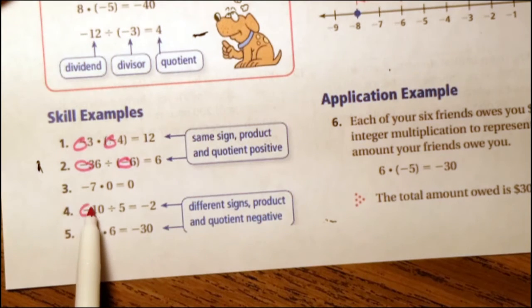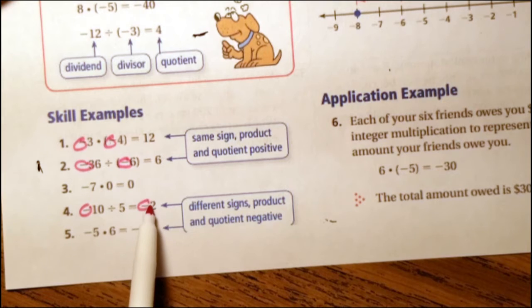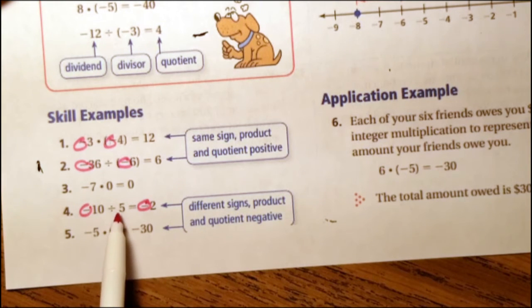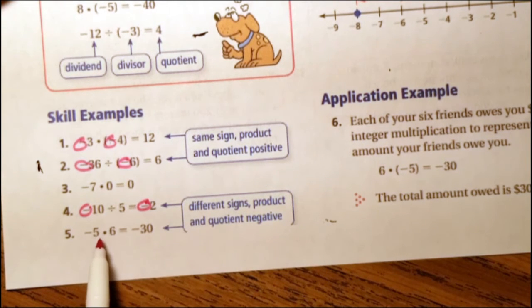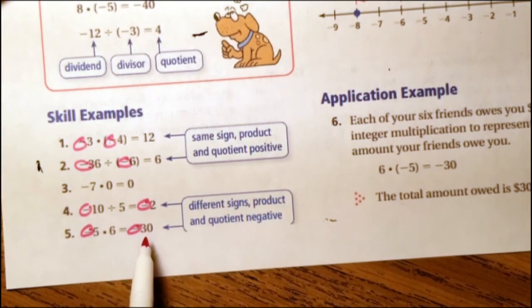We've got a negative here, and so our other negative is here. It's division. 10 divided by 5 is 2. Number 5, multiplication. We've got a negative here, so our other negative is there. 5 times 6 is 30.